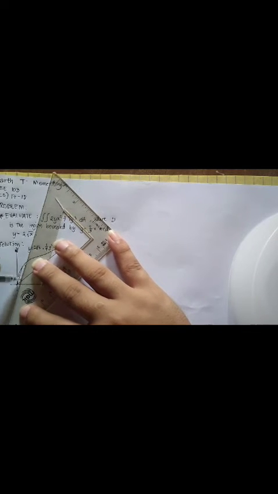Now that we have this graph, this will be the area that is needed in the double integral.